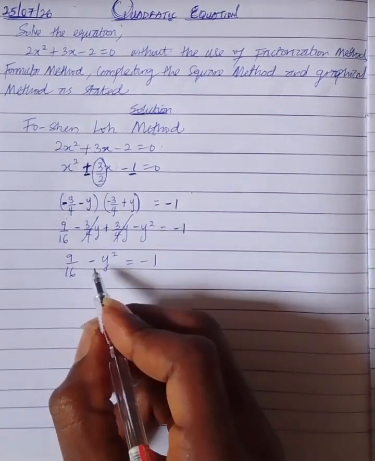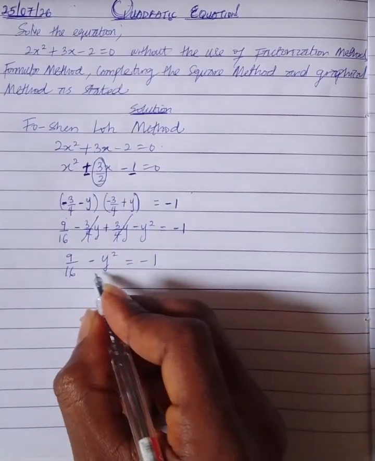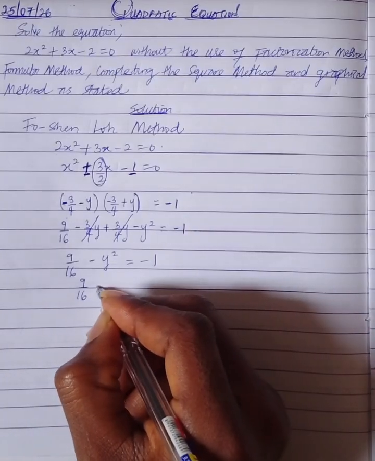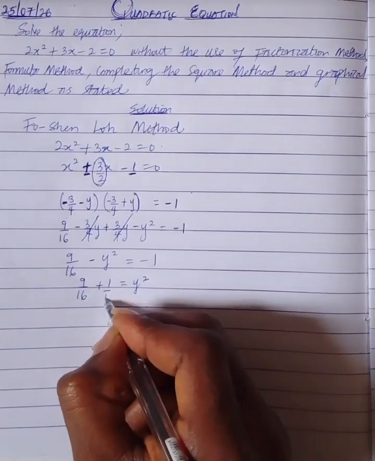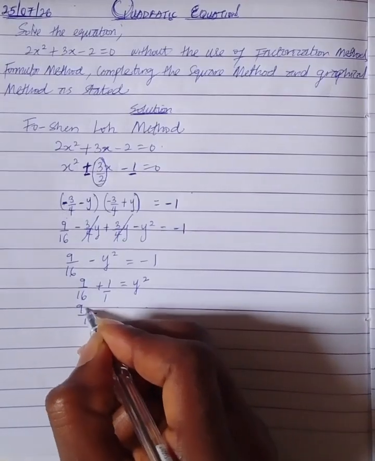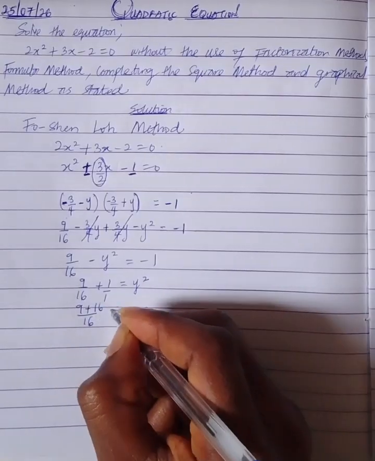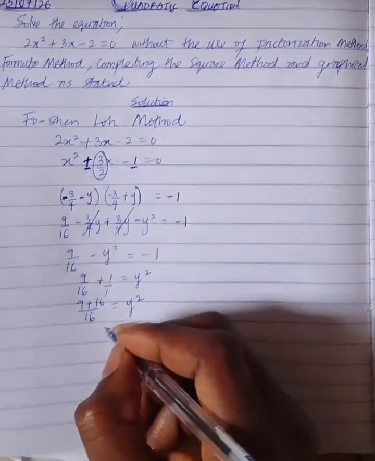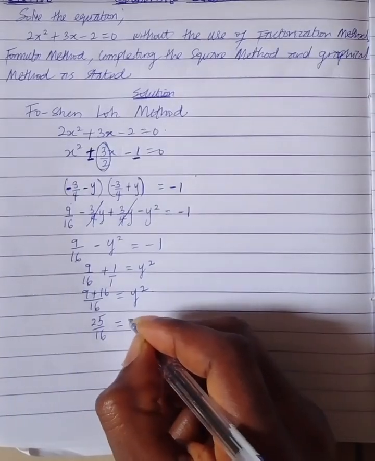So is this clear? Can you see this is now the difference of two squares? So what do we need to do now? We make y squared positive. So this will give us 9 over 16 plus 1 equal to y squared. Now we can look for the sum of these two. 9 plus 1 times 16 over 16: 16 times 1 is 16. So 9 plus 16 is 25. That's 25 over 16 equals y squared.